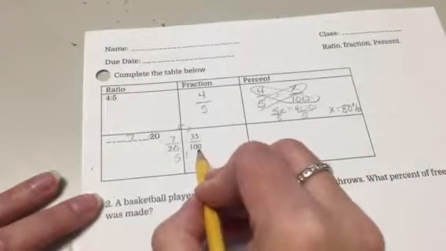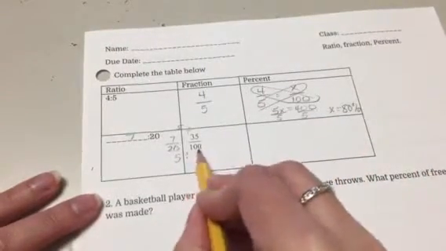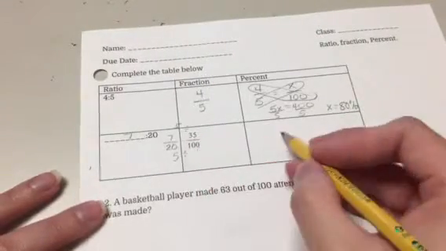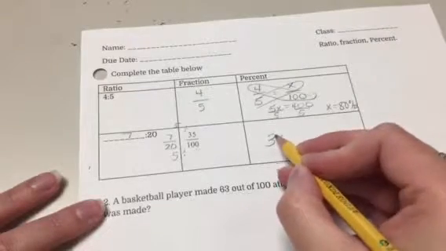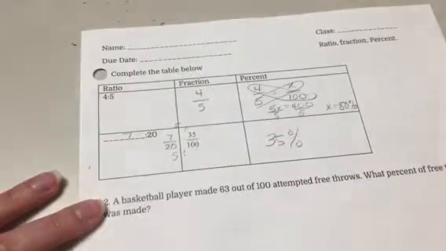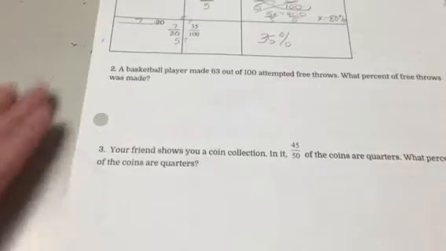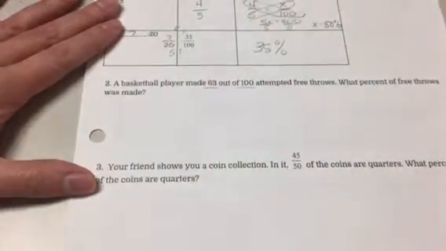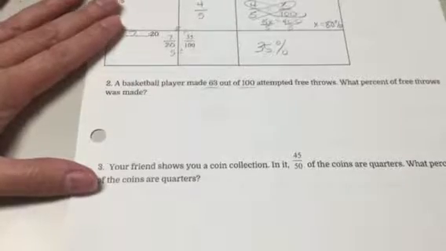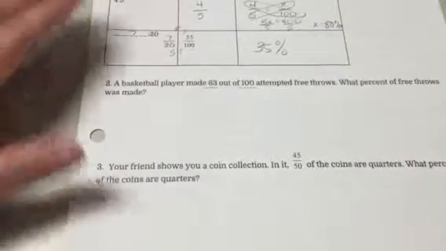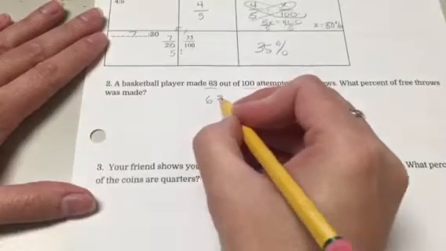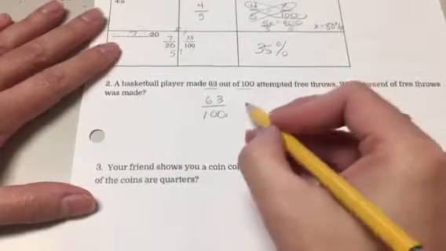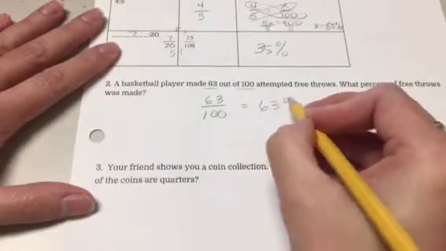Since this is already out of 100, you don't have to do anything to this fraction. 35/100ths is really just 35%. All right. Number 2, a basketball player made 63 out of 100 attempted free throws. So what percent is that? So 63 out of 100, since it's already out of 100, that's just 63%.